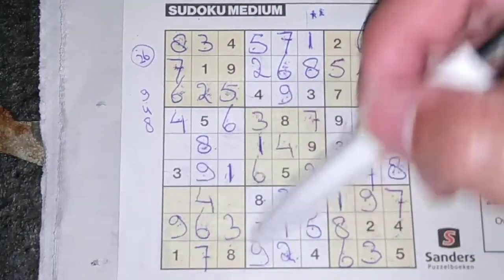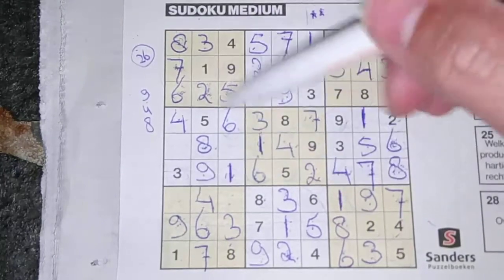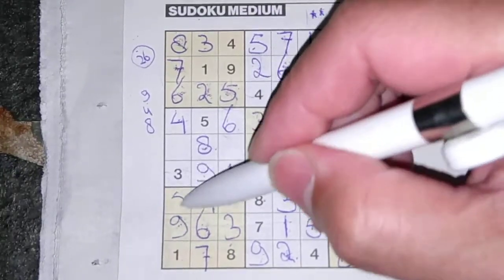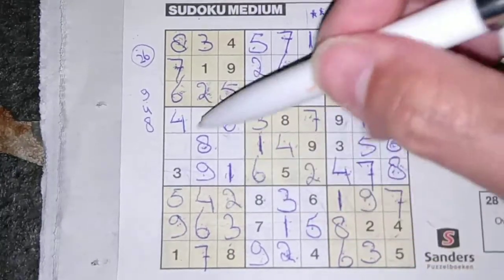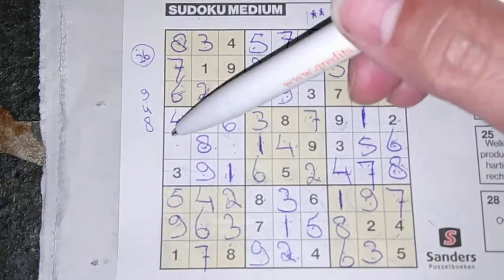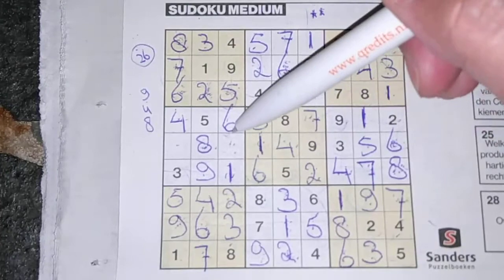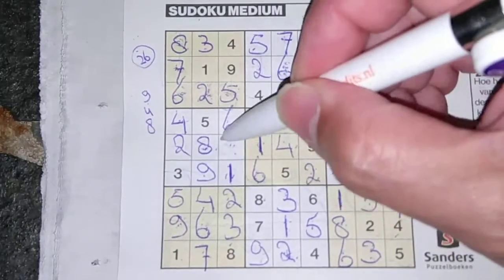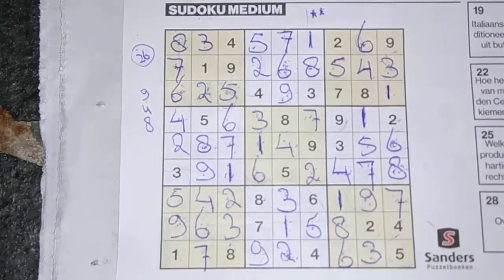2 numbers left in this big square for the numbers 5 and 2. We have a 5 here, no 5 there. 5 should be here, and the 2 goes there. And the final 2 numbers of this big square for the numbers 2 and 7. We have a 2 right there, no 2 there. 2 should be here, and the 7 goes there. Finished in 50 minutes. Alright.